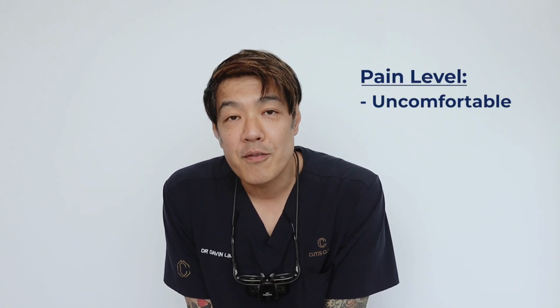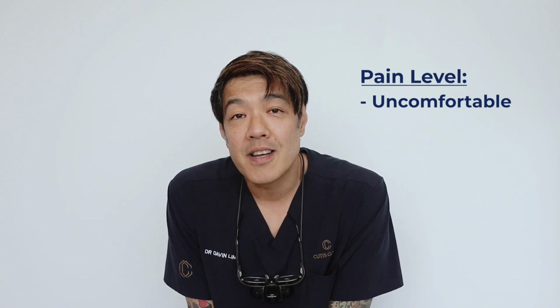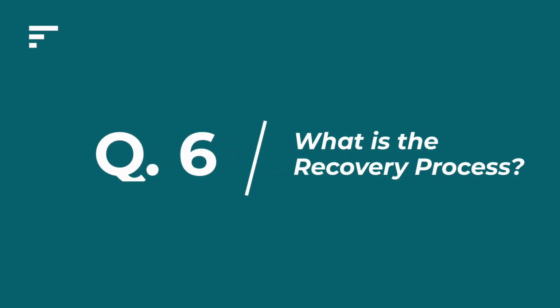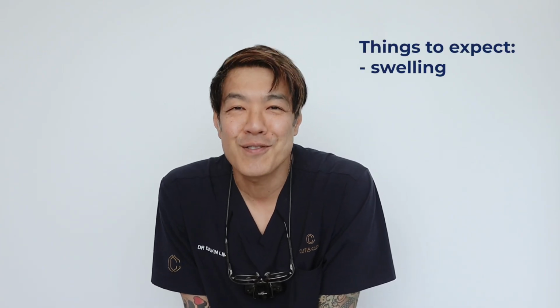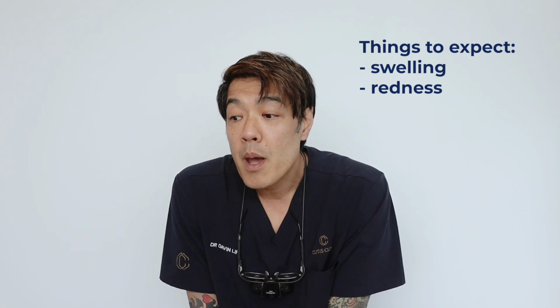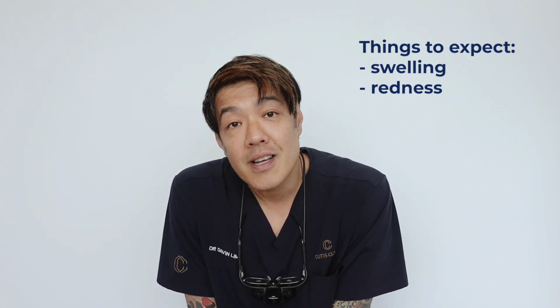So the procedure itself, like I said, in the scheme of pain, it is uncomfortable, but there are many ways that your specialist or your nurse can actually alleviate the pain. Now, what's the recovery from it? When you read all the articles or even websites, people go, it's a no downtime procedure. It really depends because you will have swelling, you'll have some redness. Generally speaking, makeup can be worn maybe a couple of hours later or the next day.